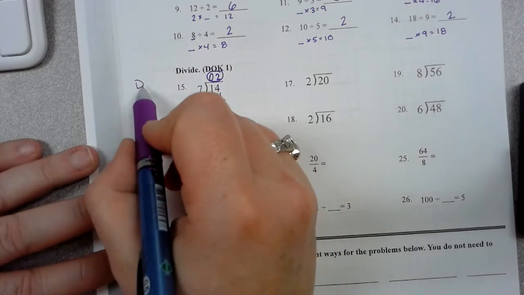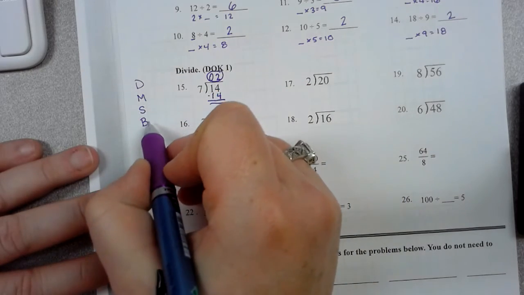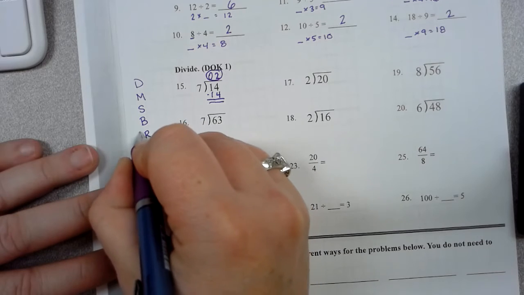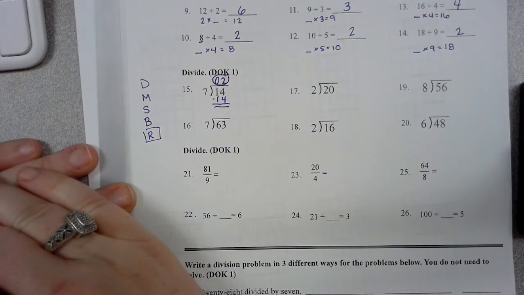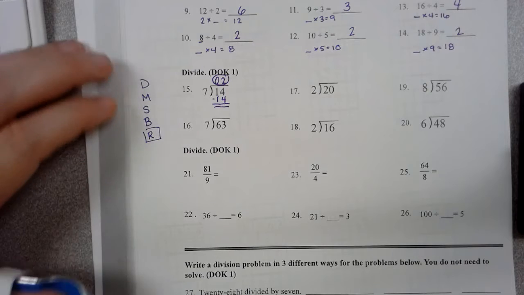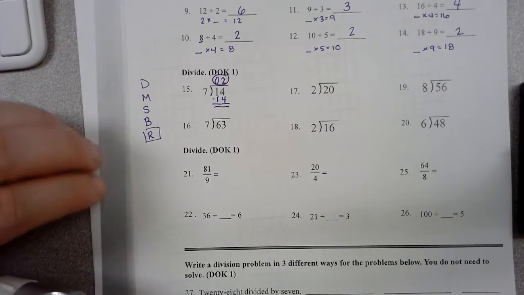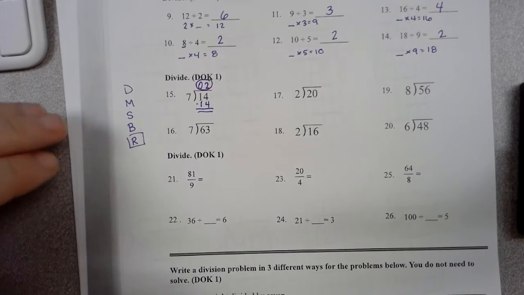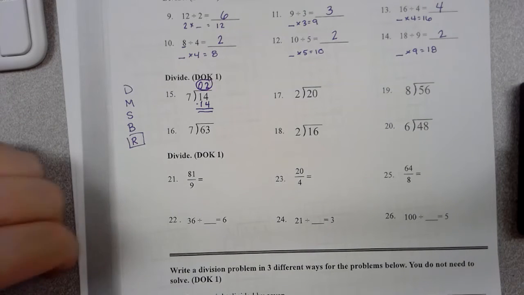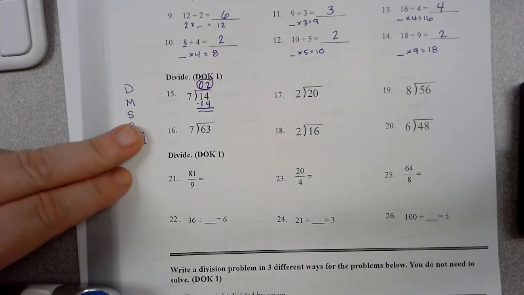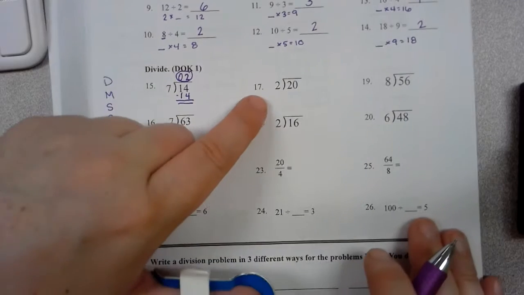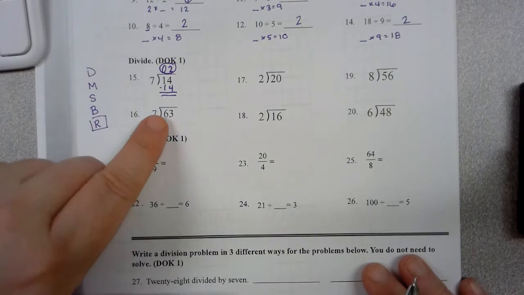But basically, if you remember it, it's dad, mom, sister, brother, and then sometimes you have Rover, the dog. This is a group of letters that you're going to be hearing a lot from this point forward. Dad, mom, sister, brother. It's a pattern. You say this every time you start a division problem. But we're only going to be working on dad, mom, sister. Okay?